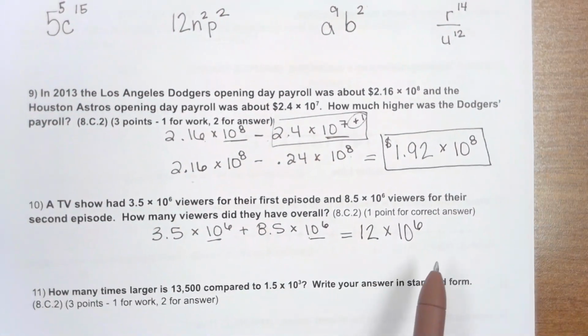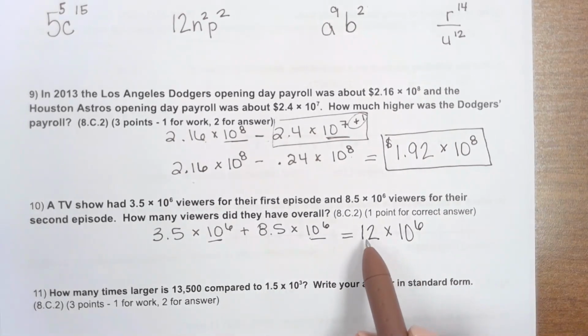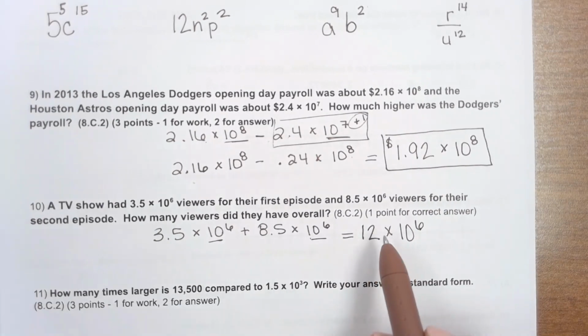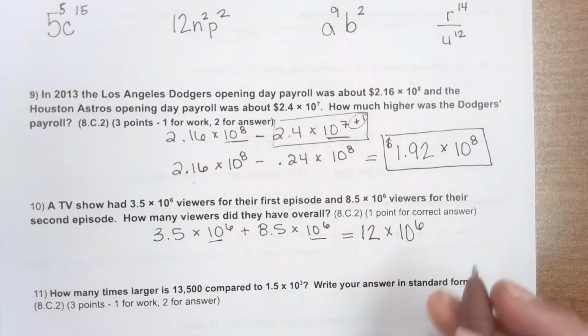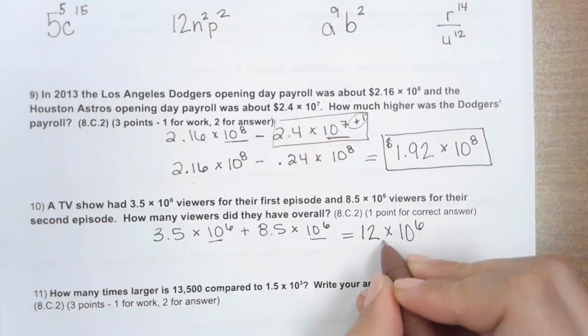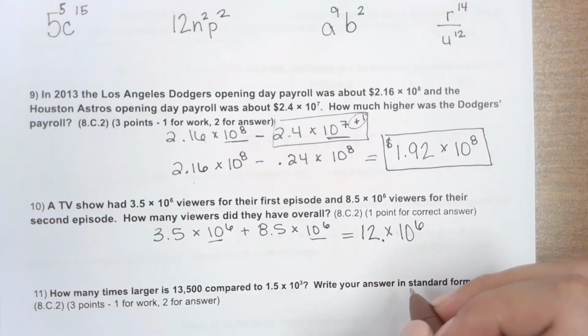Now this is not our final answer though, because remember your constant always has to be a number between 1 and less than 10. So 12 is greater than 10, so this is technically not in scientific notation yet. So to make it into scientific notation, remember that there's a decimal after every single whole number.